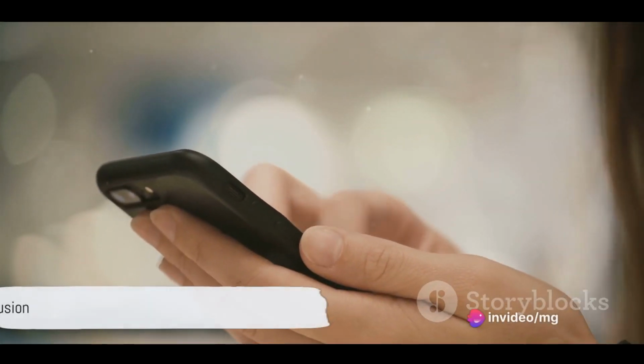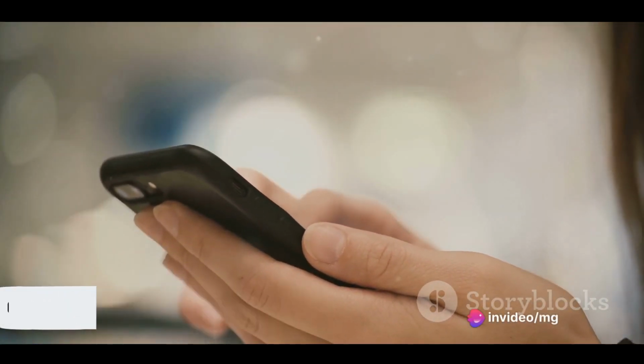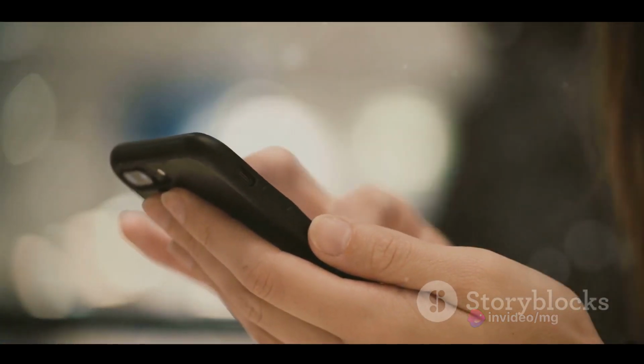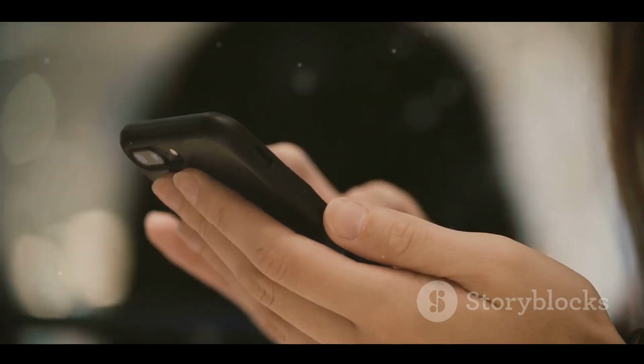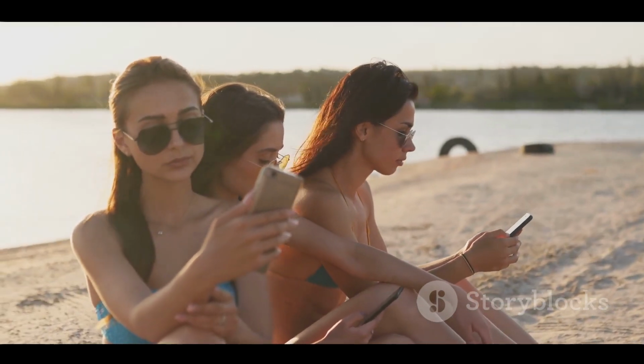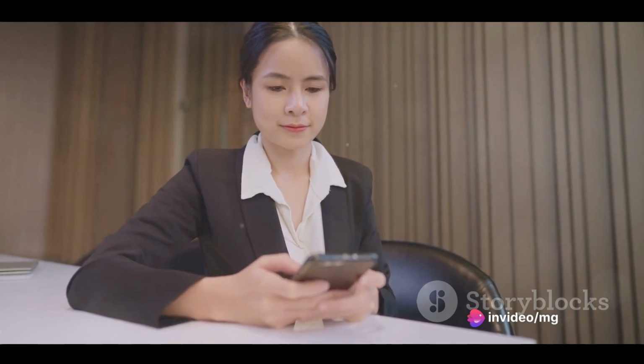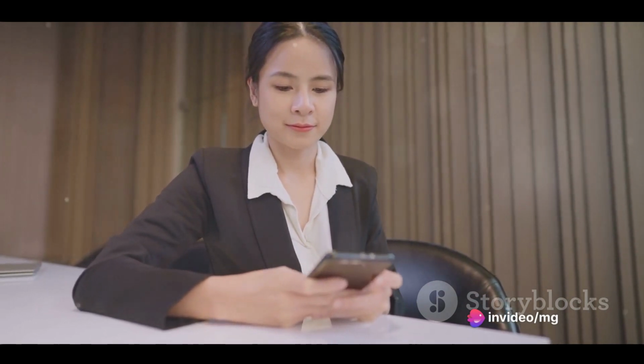So, are you ready to create your first WhatsApp channel? Let's quickly recap. Start by setting up your account, then move on to adding a catchy channel description and an appealing icon. Next, invite followers to join your channel. Remember, the key to managing your WhatsApp channel effectively is regular engagement with your followers.